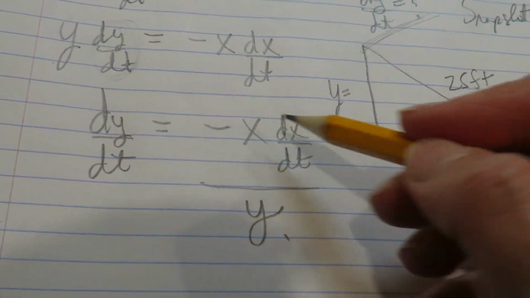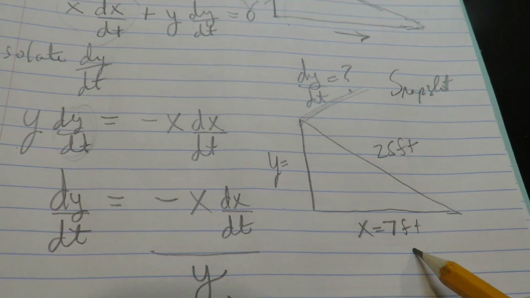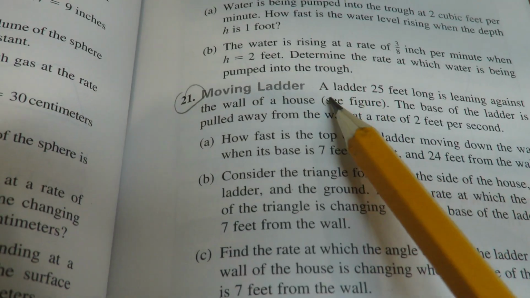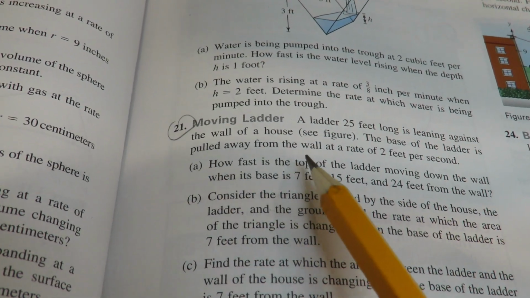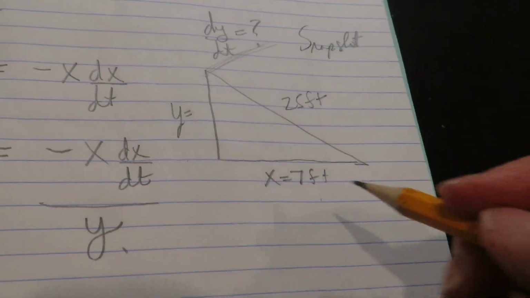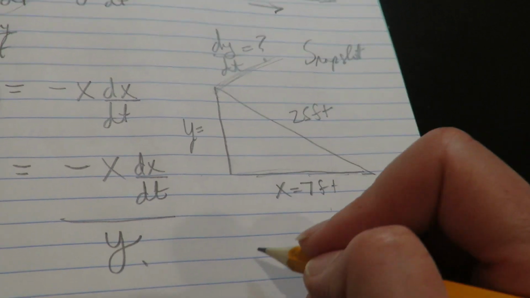So the only thing I'm missing here is I just need to plug in these parts. I know what x is in the snapshot. Do I know dx/dt? Did I not write that down? That would be: the base of the ladder is pulled away at a rate of 2 feet per second. Okay, we have to write that down. This is the base of the ladder. This guy is being pulled away.